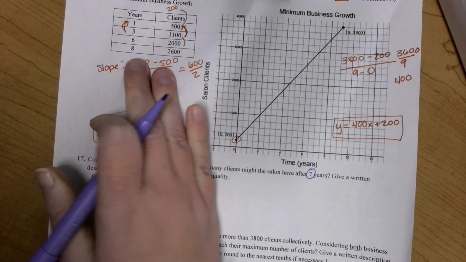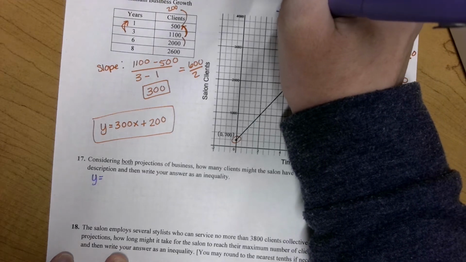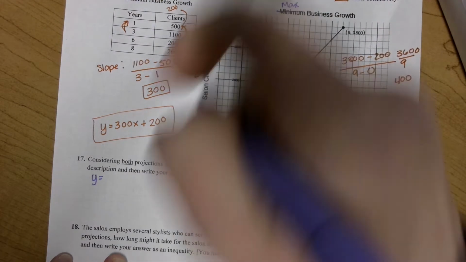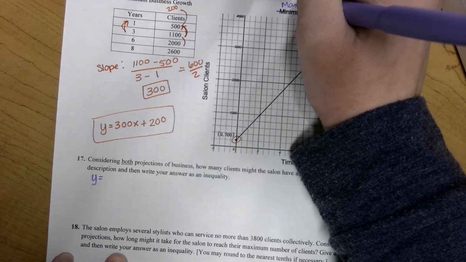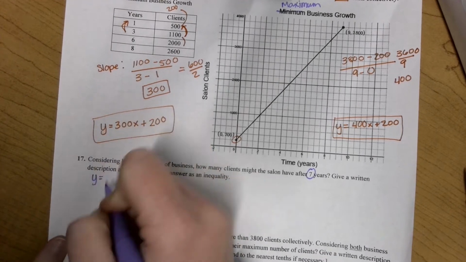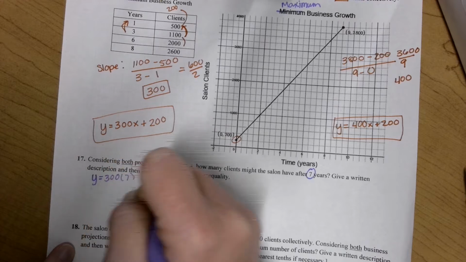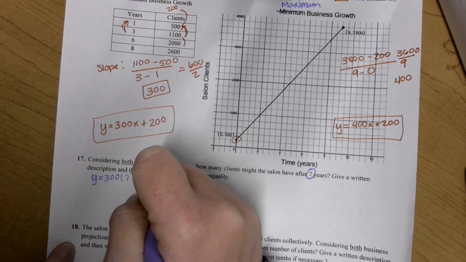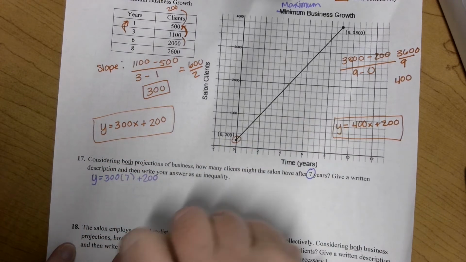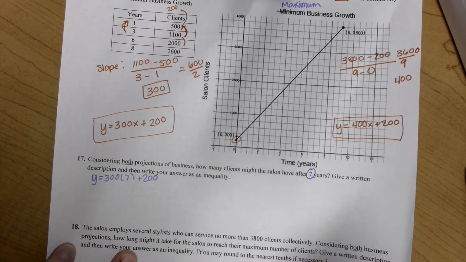So this would be my minimum. This is my maximum. Let me write that out because I told you there was a typo, so this one's the maximum because this one's got a higher slope. Okay, sorry, it was bothering me. Okay, so we're going to plug 7 in for x because 7 is the number of years and y is the number of clients. So we're plugging into this equation. We're also plugging into this equation.